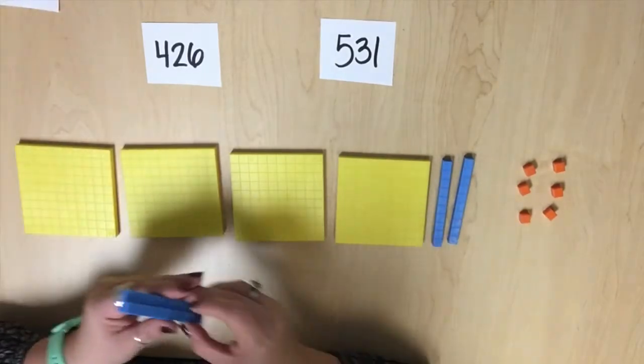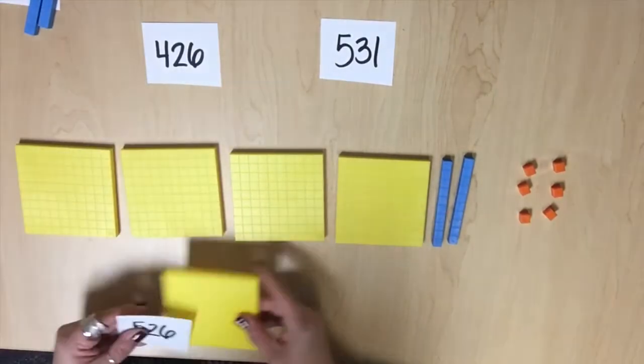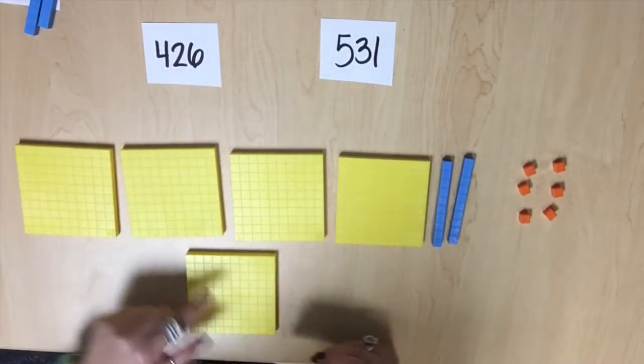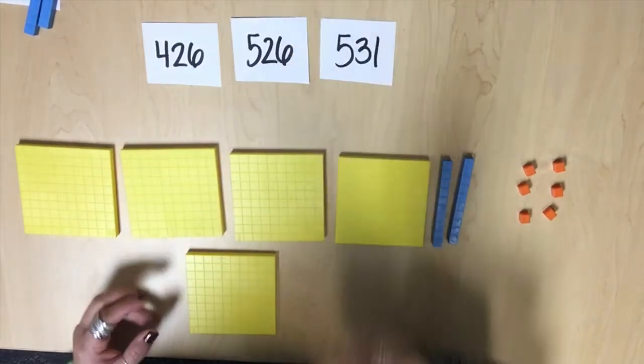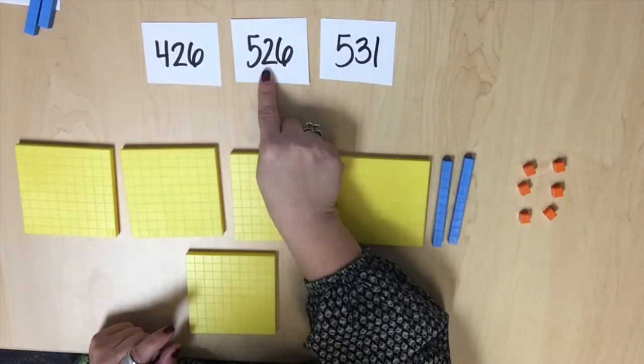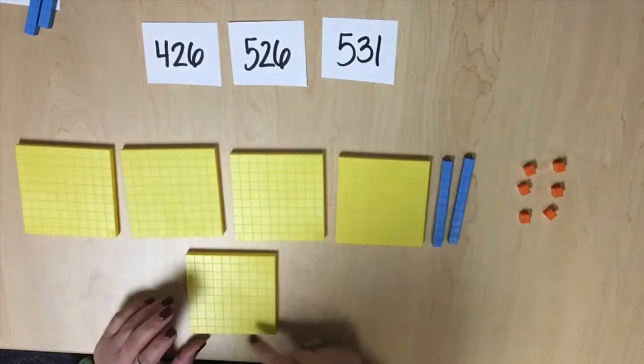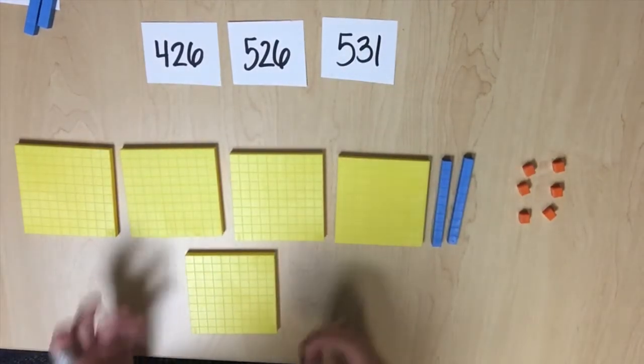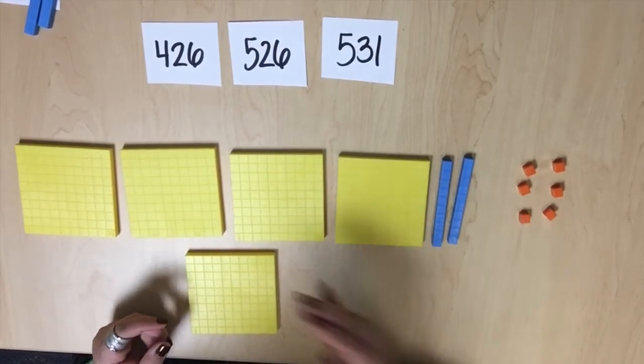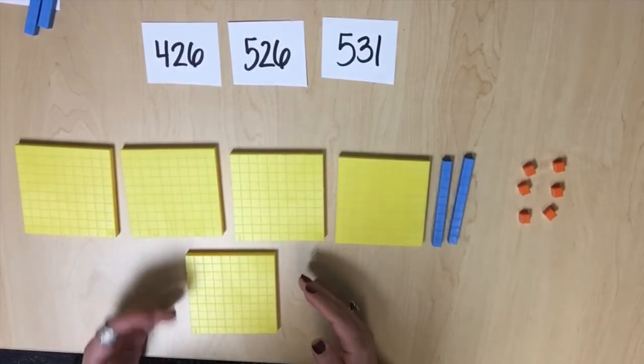I could also add a 100, 526, still greater than 426, still less than 531. So this could be the number Katie is thinking of. We'd want students to understand when we're adding base 10 blocks, we're generating a greater number.